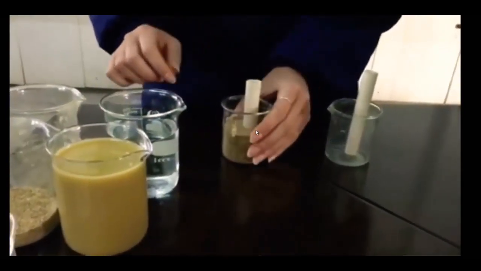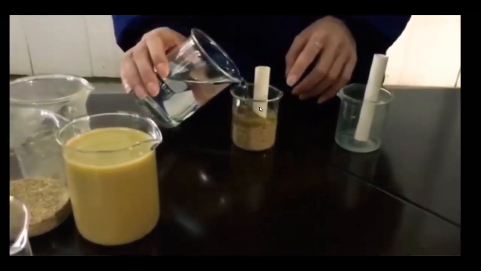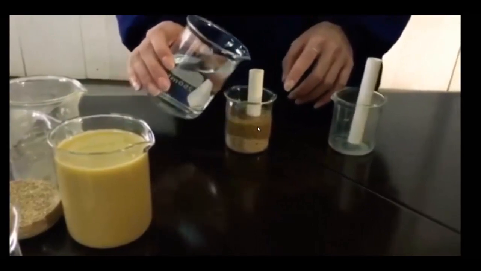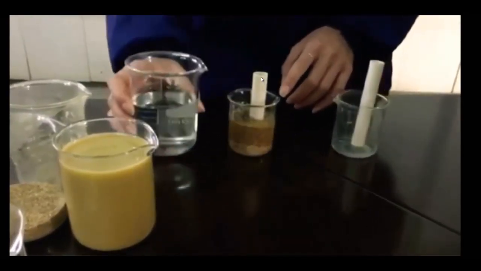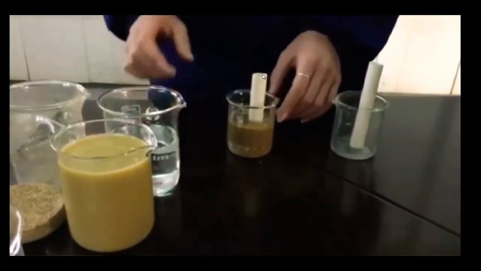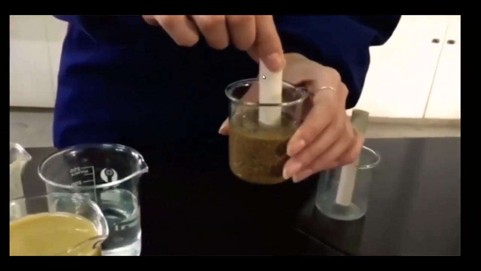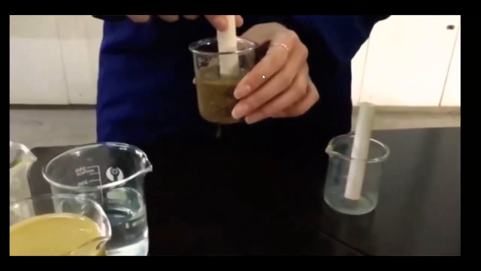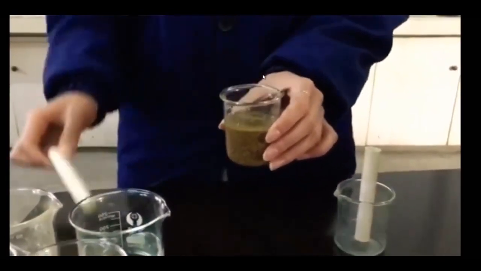From this beaker he pours some water into the sandy soil and also inside the pipe where you usually do the drilling. Now what is he going to do? He will take the pipe off. Now you'll see the scenario.